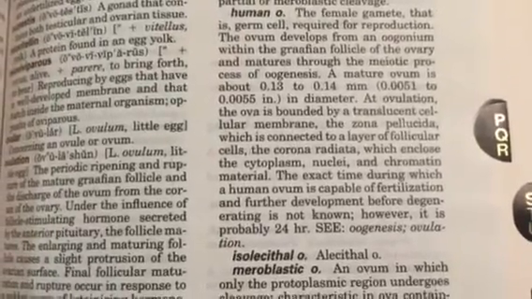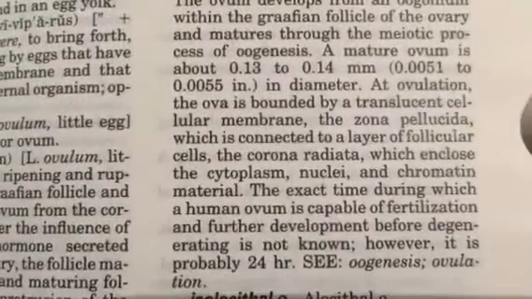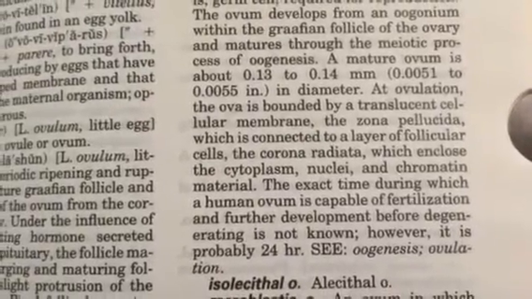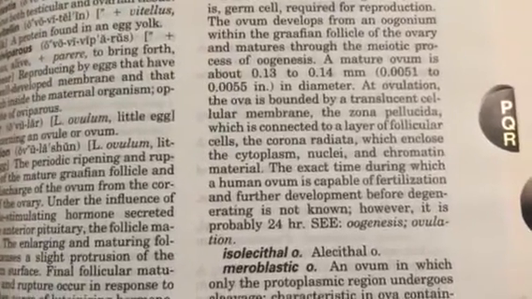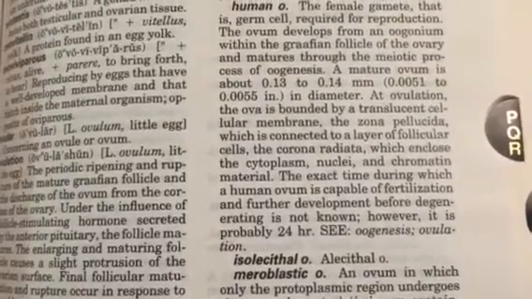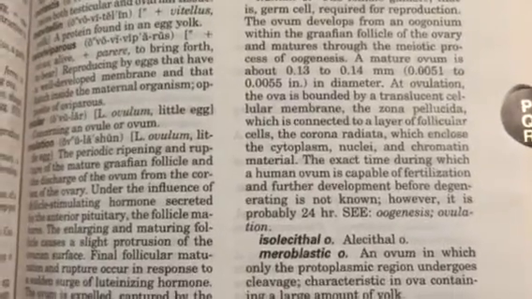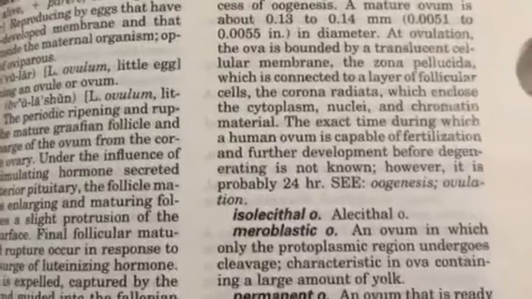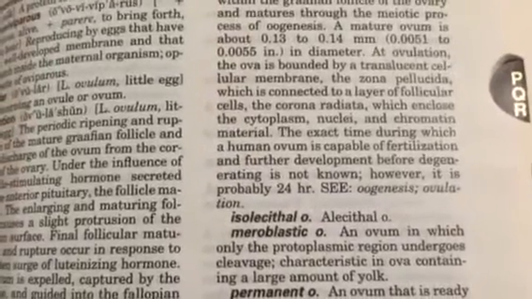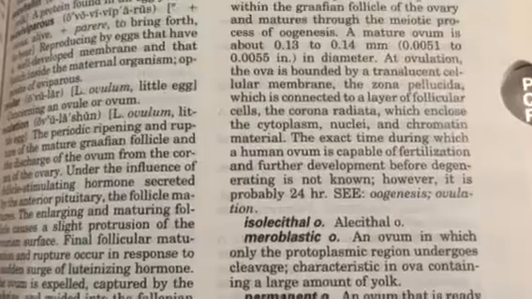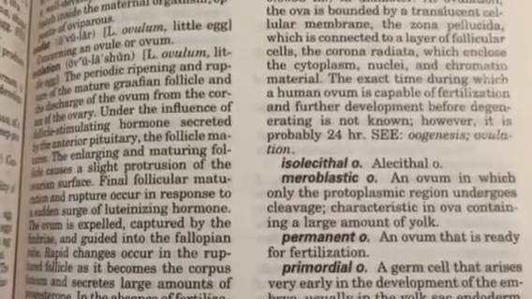At ovulation, the ovum is bounded by the translucent cellular membrane, the zona pellucida, which is connected to the layer of follicular cells, the corona radiata, which enclose the cytoplasm, nucleus, and chromatin material. The exact time during which a human ovum is capable of fertilization and further development before degenerating is not known. However, it is probably 24 hours. See oogenesis and ovulation.